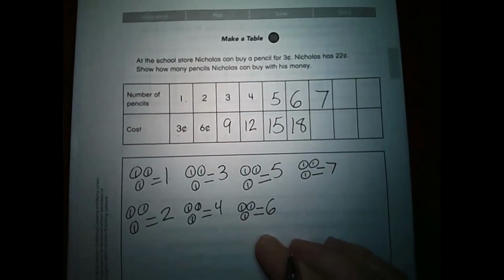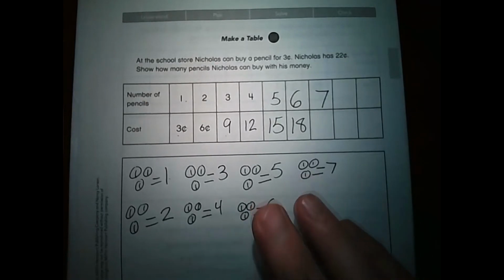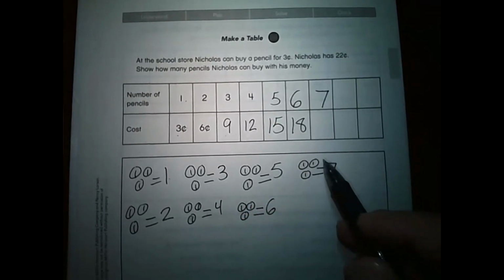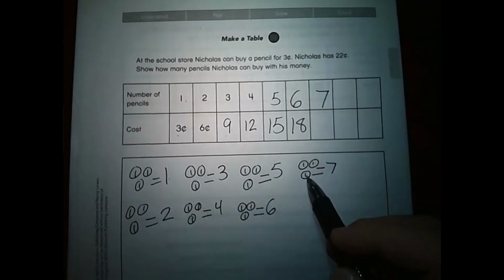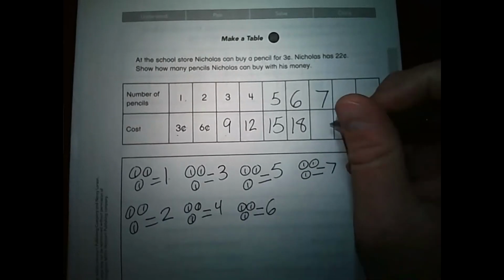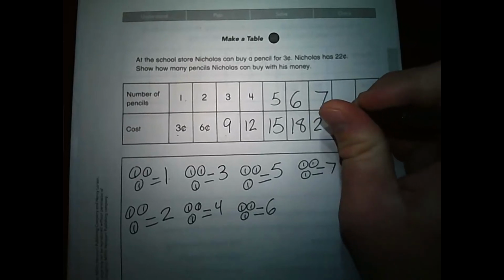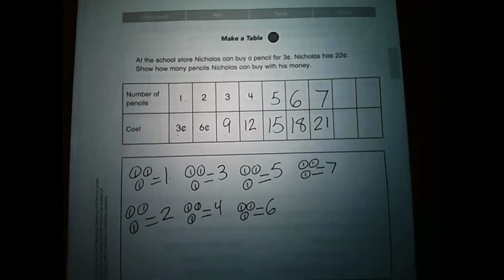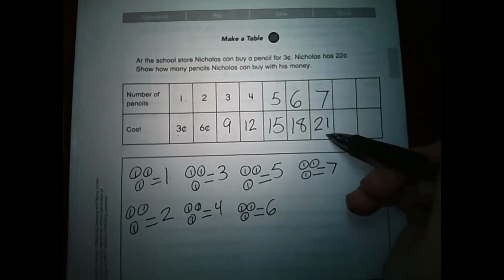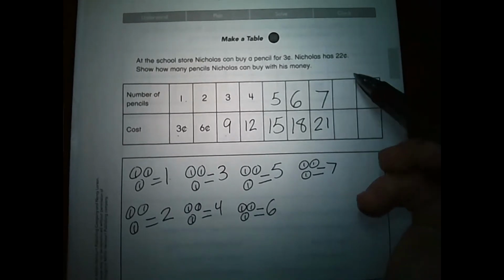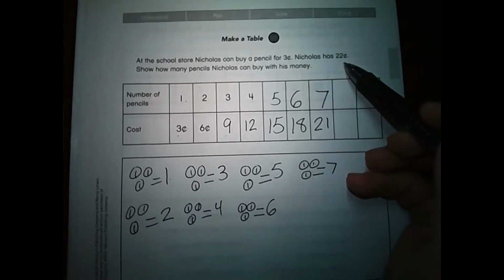So we're at 18. We're going to start counting by ones. So 18, 19, 20, 21. We know that 21 cents means we could buy 7 pencils. 21 cents. Now, we've spent 21 cents. Nicholas has only 22 cents.